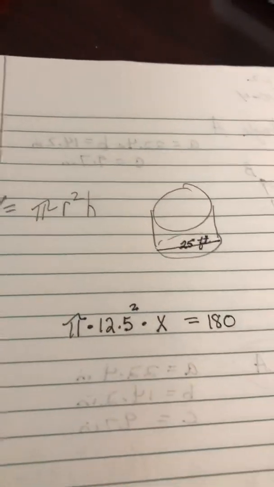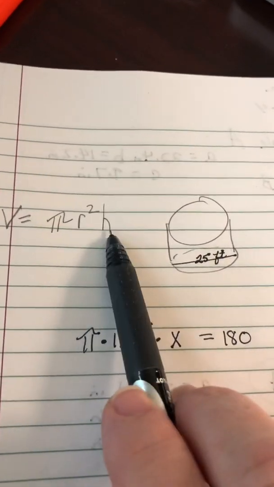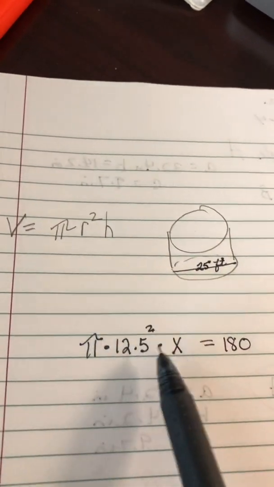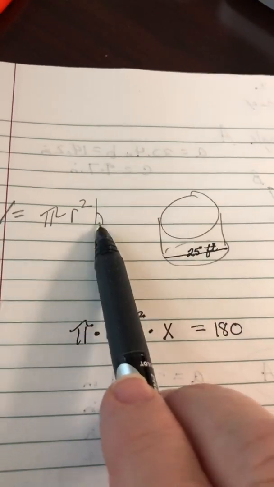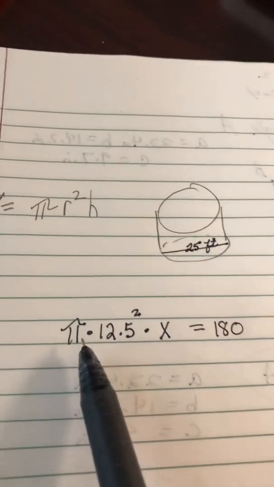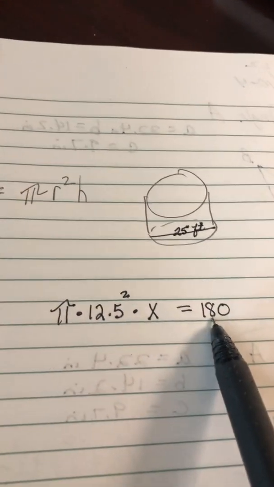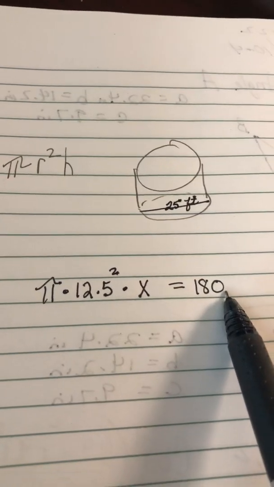And so what we're going to do is replace this formula with the numbers that we know. We have the symbol pi. We know the radius is 12.5, so it's 12.5 squared, but we don't know the height. That's what they're wanting us to find out. So we know that if we take this and we multiply it, it needs to equal 180 cubic feet. So we'll write it as equals 180.